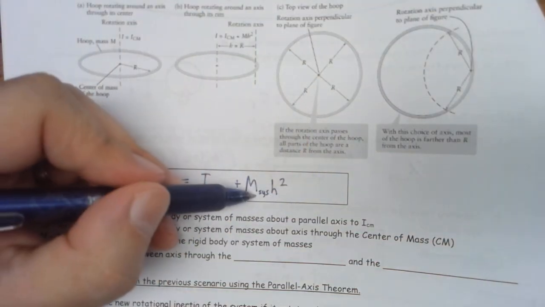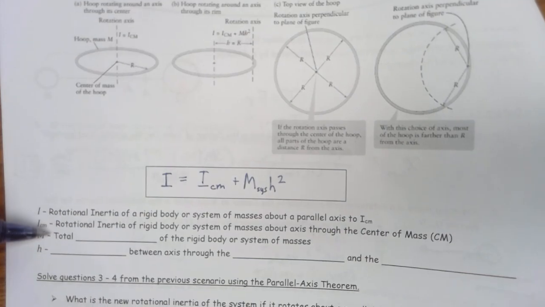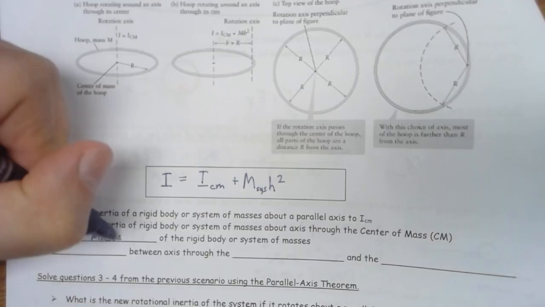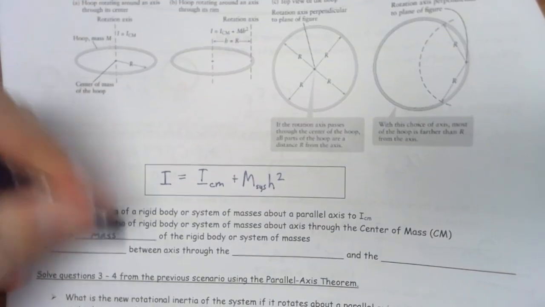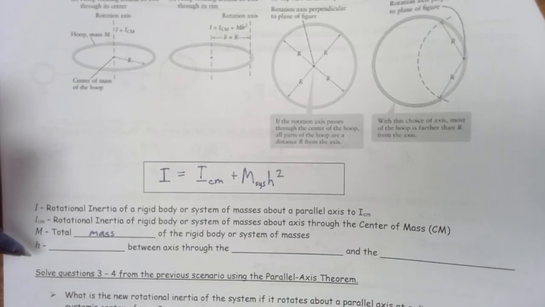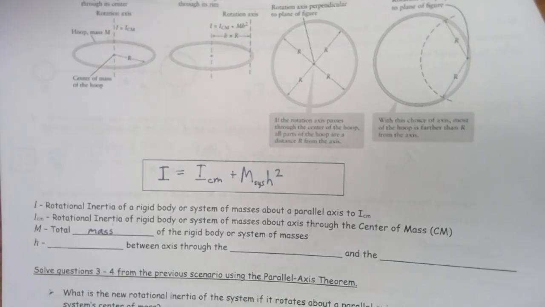I went ahead and wrote m of the system with a subscript here. The m is the total mass of the rigid body system. And the h is the offset distance, right?